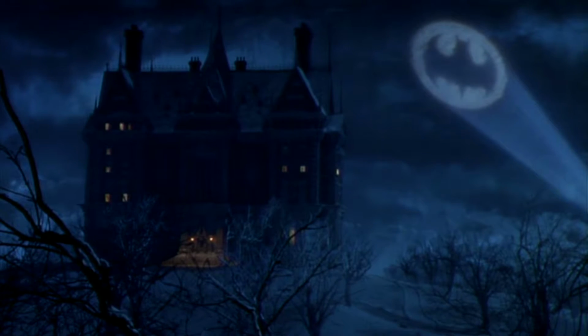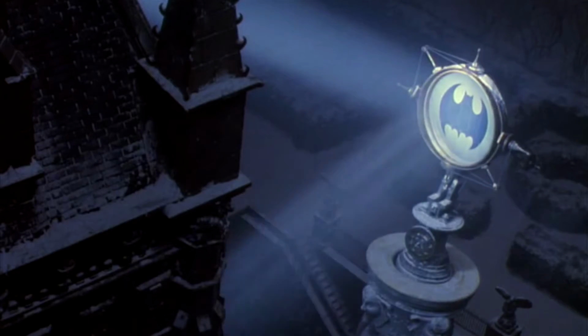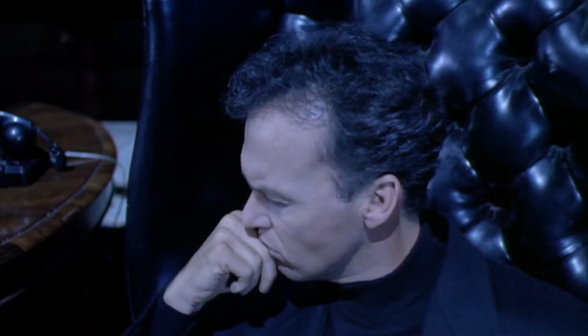Things slow down for a moment. You're able to see the man behind the mask. And for once, you have to use that brain thing to interpret what a scene actually means.